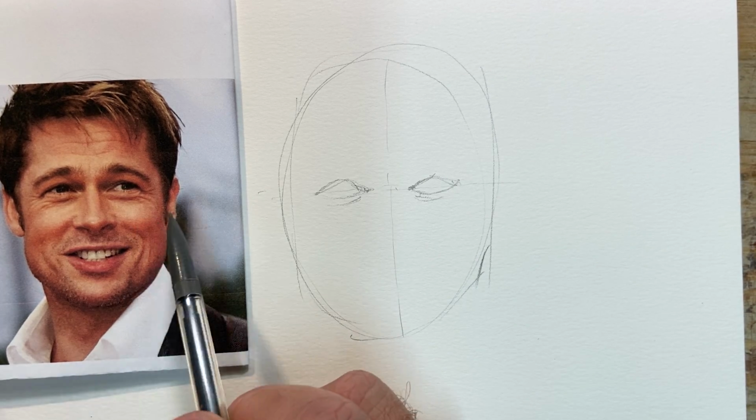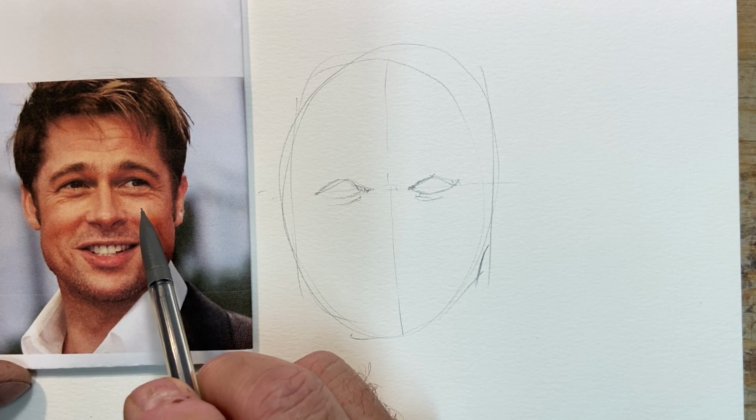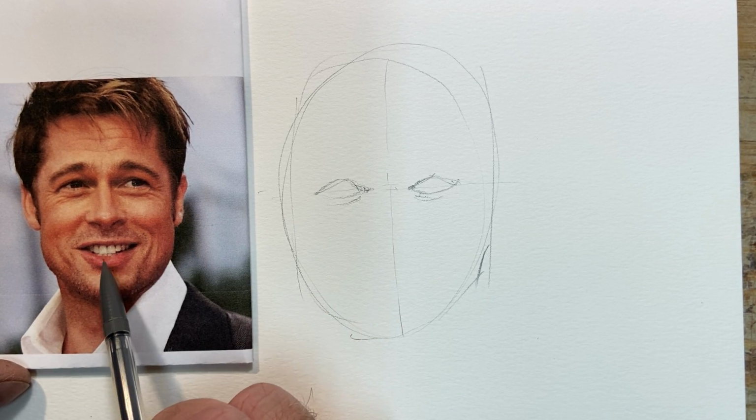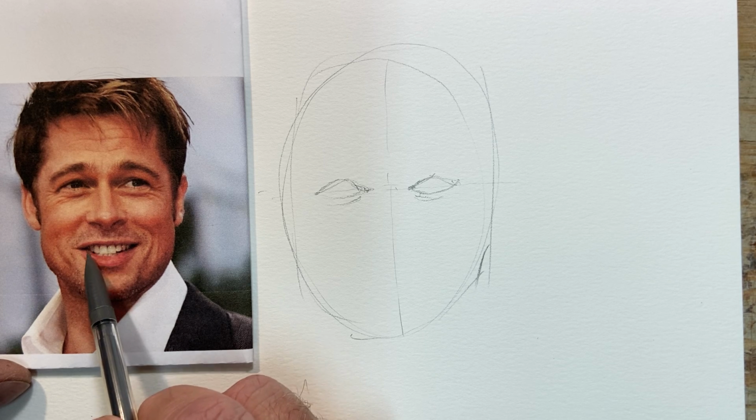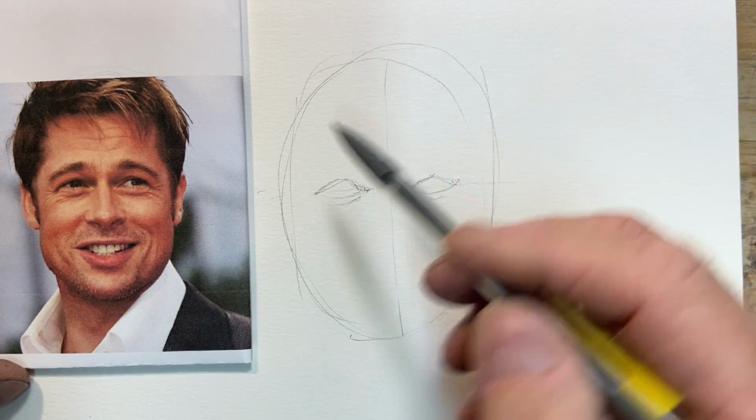Obviously, Mr. Pitt is getting a little aged, so we can put a couple little lines. The thing you want to avoid is drawing everything as you see it. Don't put every line in because it'll accentuate age. We're also not going to put any lines in for the teeth. It seems like no matter how detailed we get, when you put lines in the teeth, it looks real strange. But I'll show you. So we have the nose.